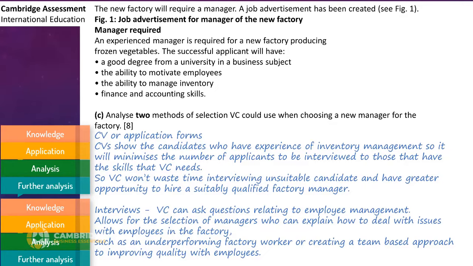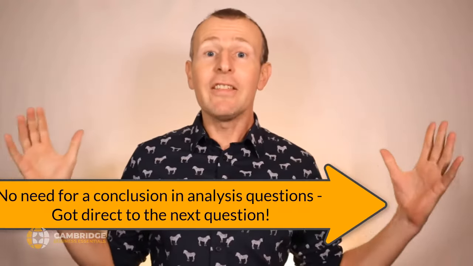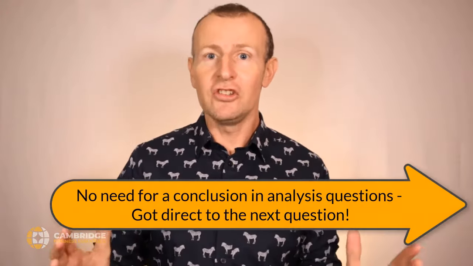The second example is for interviews. We complete the process again. So, VegCan can ask questions relating to employee management, and this allows for the selection of managers who can explain how to deal with issues with employees in the factories, such as the underperforming factory workers, or creating a team-based approach to improving quality with employees. And that's it for analysis questions. There's no need for a conclusion.